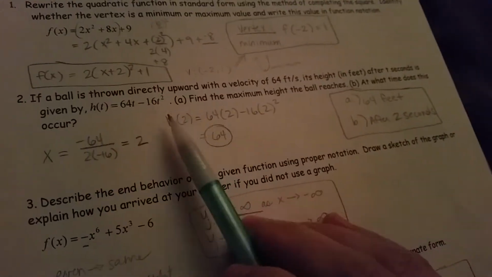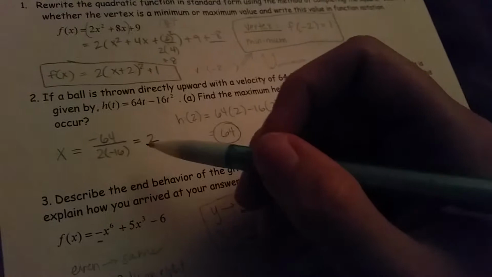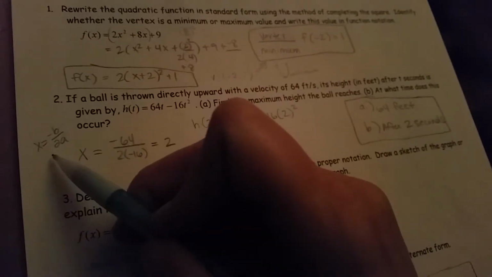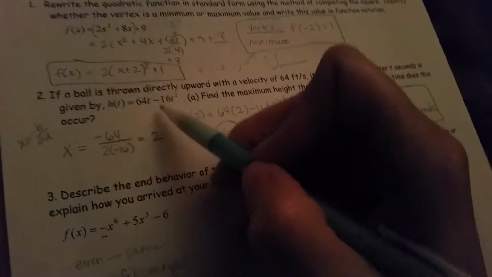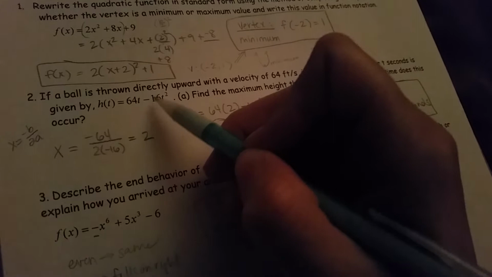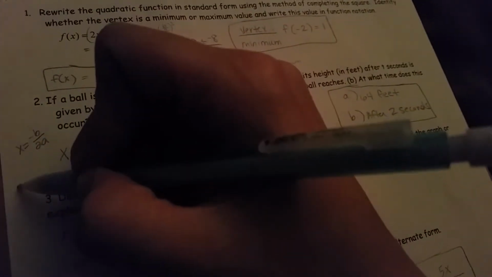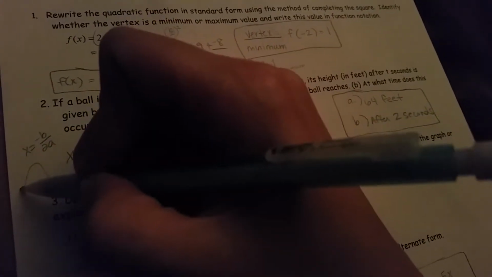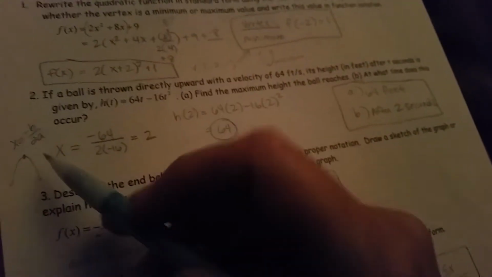If we want to find this using algebra, we can use x equals the opposite of b over 2a, which is going to give you the x coordinate of the vertex. Okay, a is negative here. So we know that the path of the ball is going to be modeled by some parabola, and what we're trying to do is find the max value here.